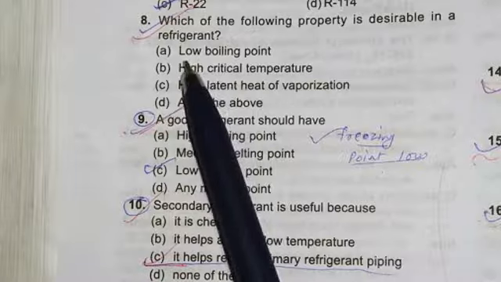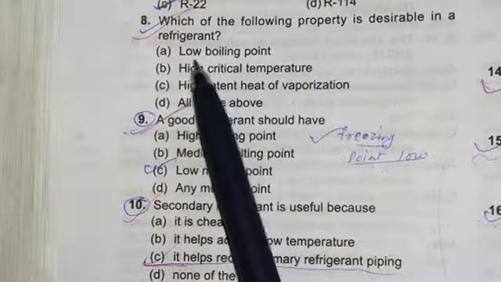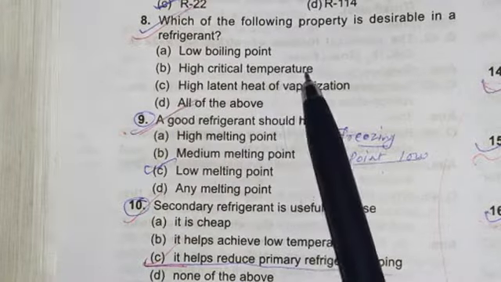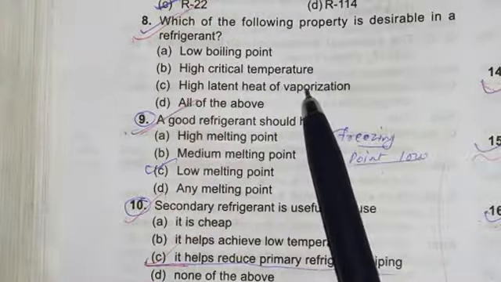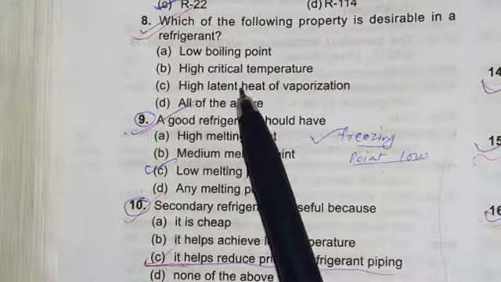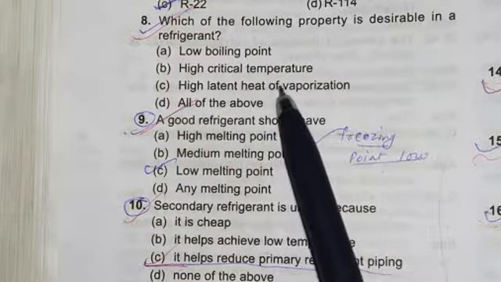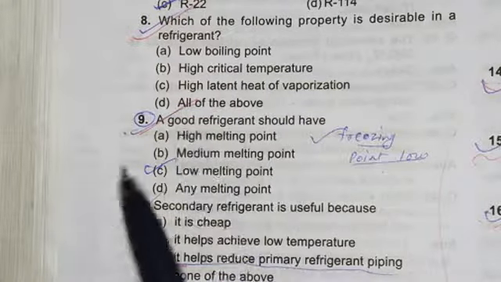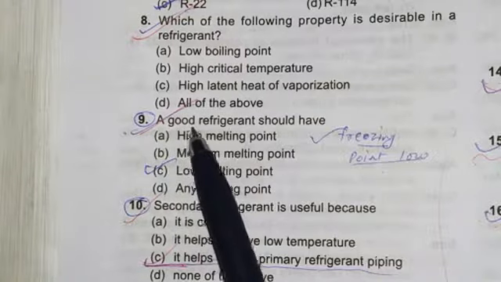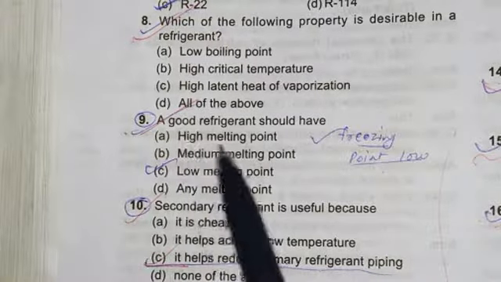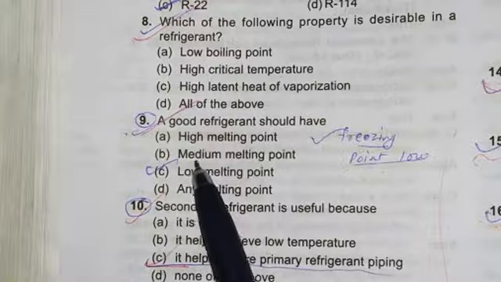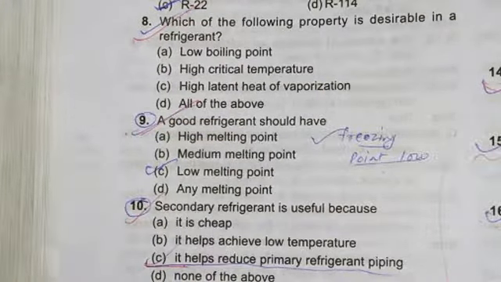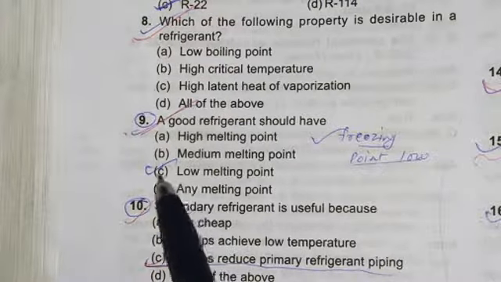In a good refrigerant we require a low boiling point so that it can vaporize easily, and a high critical temperature. We also require a high latent heat of vaporization to ensure that it does not vaporize in the liquid line. Next, a good refrigerant should have a high melting point, medium melting point, low melting point, or any melting point. So option C is correct, it should have a low melting point.